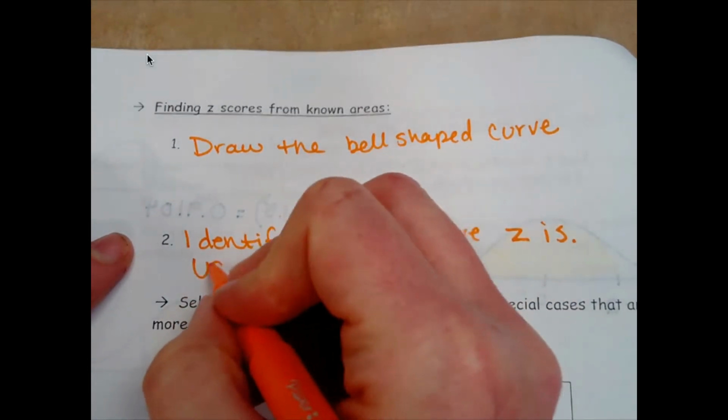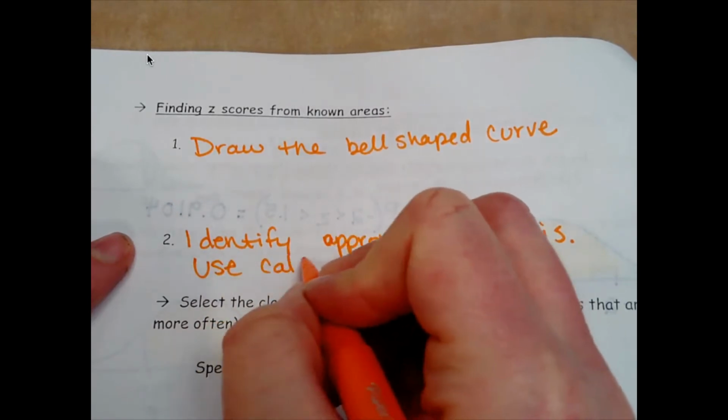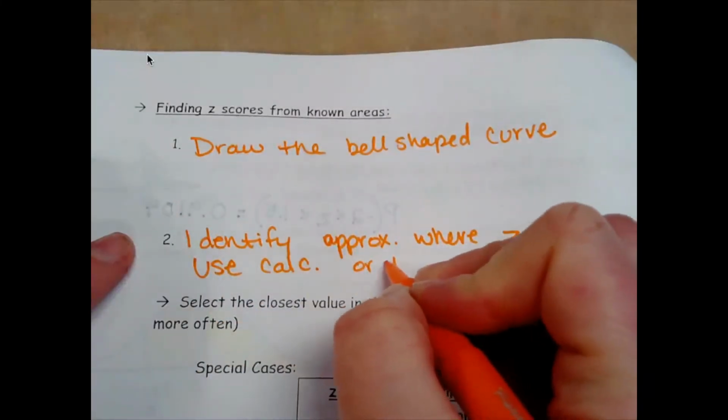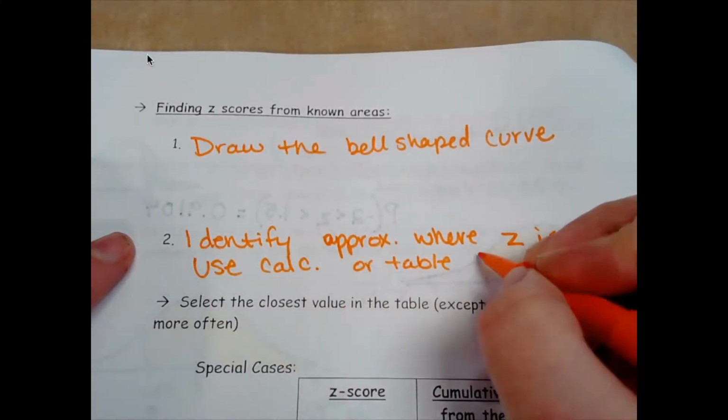And then you can use the calculator or the table to find z.